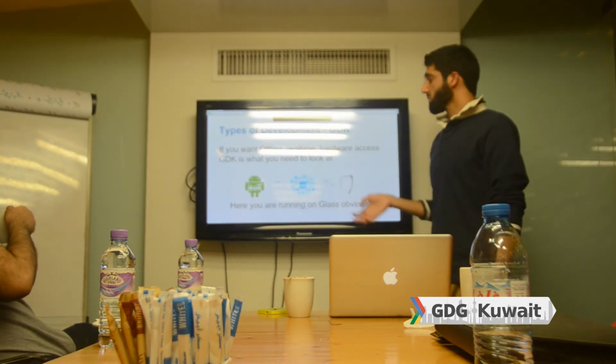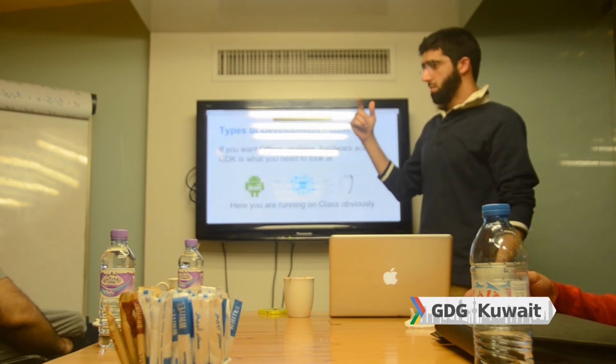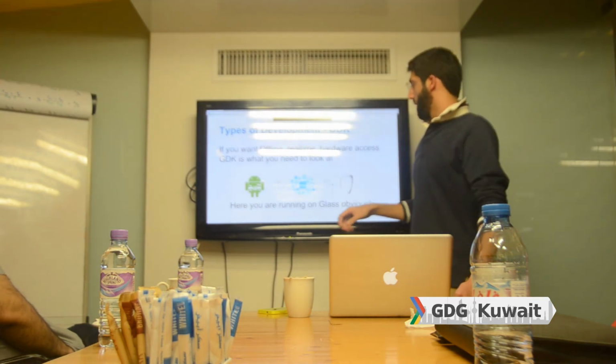And here we have the Glass Development Kit. Simply, you will develop an Android application and use Glass as the compile target, as the build target. Then you'll get the APK, connect your Glass, and install it.